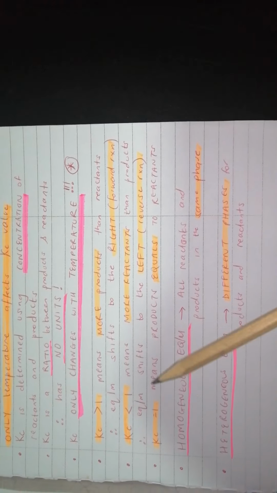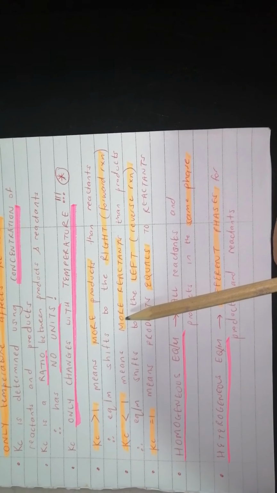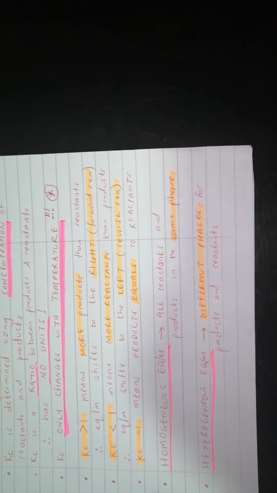Right, now if you have Kc which is less than 1, which means you're going to have a very small number for Kc, then it will be opposite. So if Kc is less than 1, it means that now you have more reactants in the reaction than products. So it means the reactants are more. And if the reactants are more, reactants are normally found on the left hand side. So we say equilibrium shifts to the left.